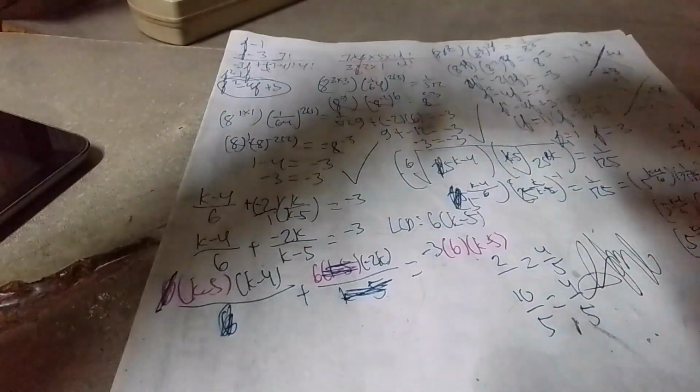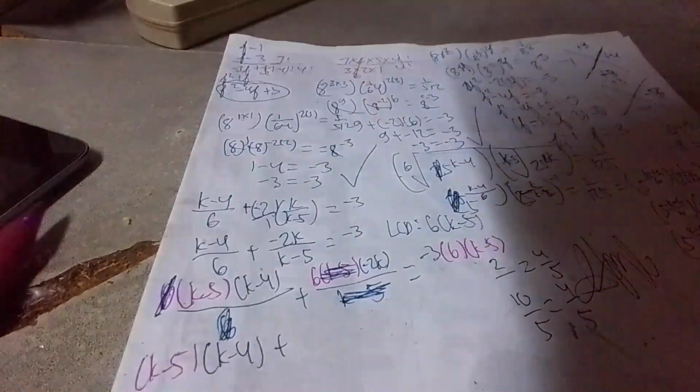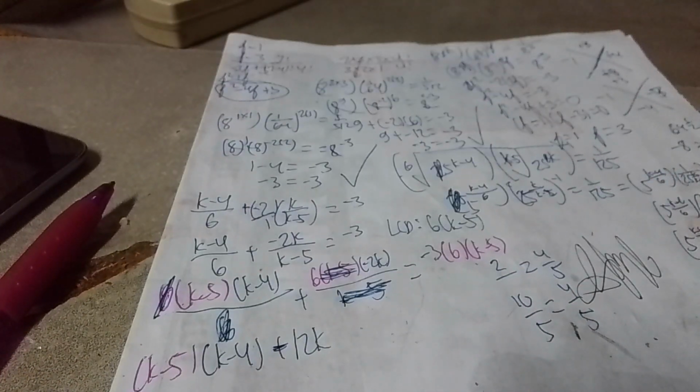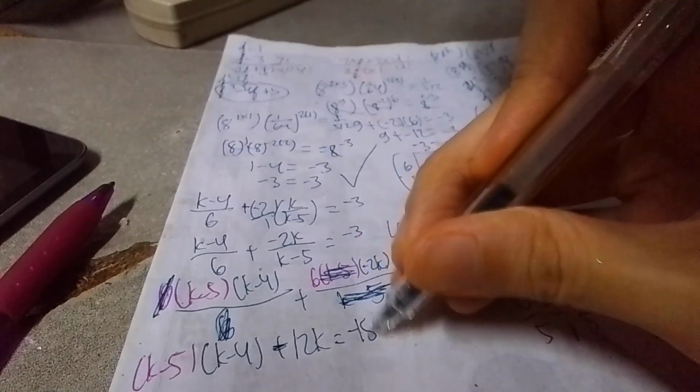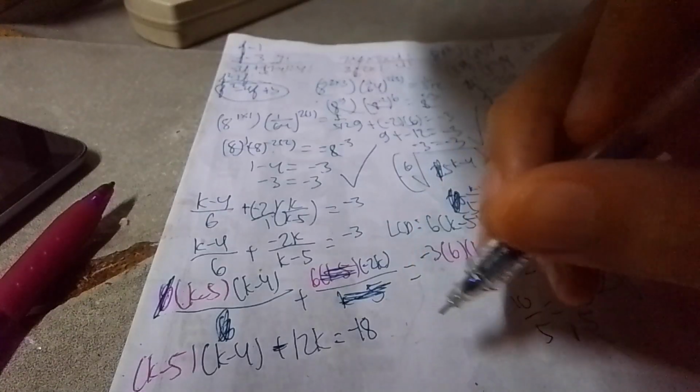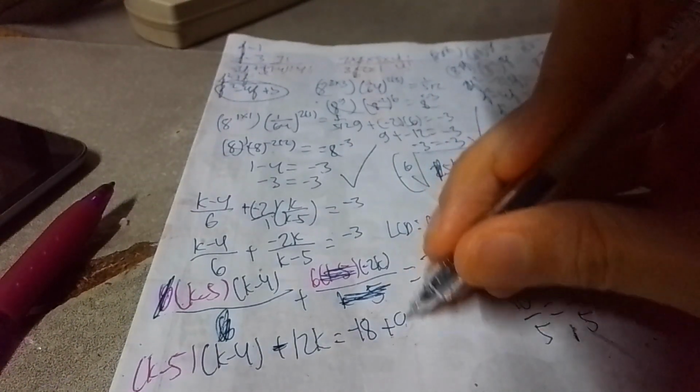Now, let's do the math. So, we have (k minus 5) and (k minus 4), plus negative 12k. That's negative 12k here. And then negative 3 times 6 is negative 18. So that becomes negative 18 equals negative 18 times negative 5 equals positive 90.